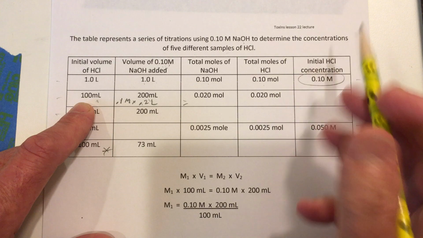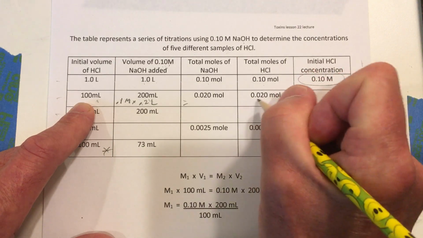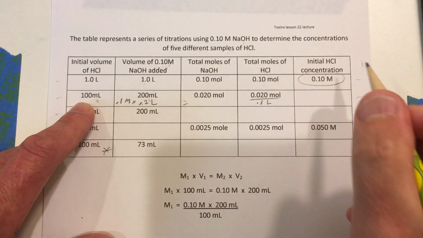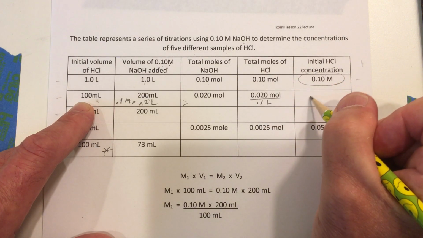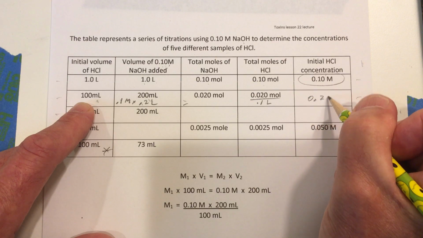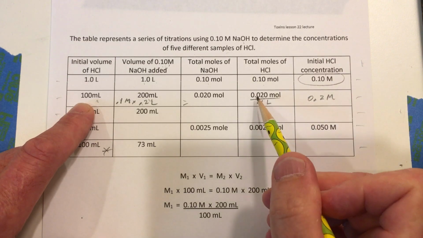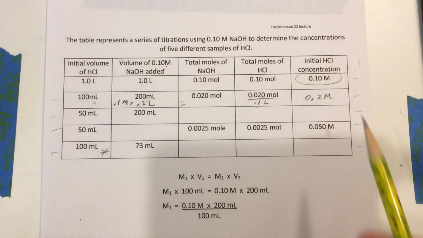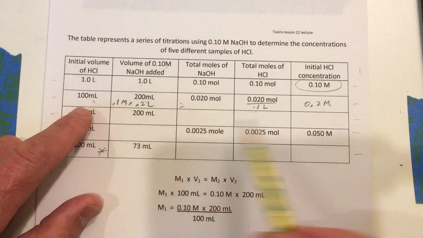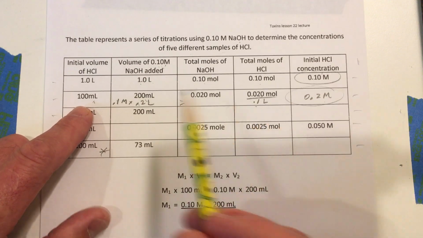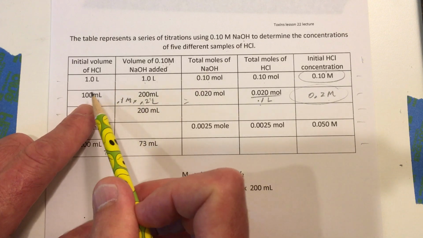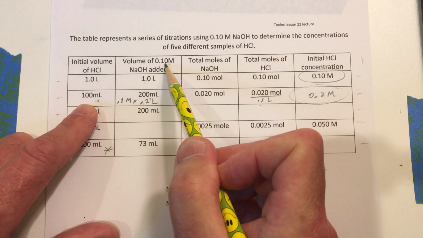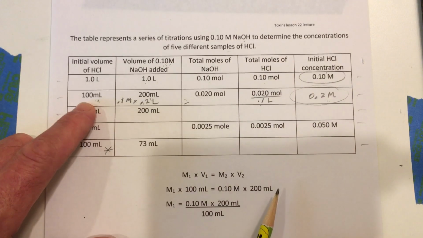And if that was the moles of acid we neutralized, we divide that 0.02 by 100 milliliters, or 0.1 liter, and that gives us our concentration. 0.2 molar is our concentration. 0.02 divided by 0.1 is 0.2 molar. So again, we could see without really doing any calculations our answer to this, because it took twice as much base to neutralize this acid. So the acid must be twice as concentrated as the base, or 0.2 molar.